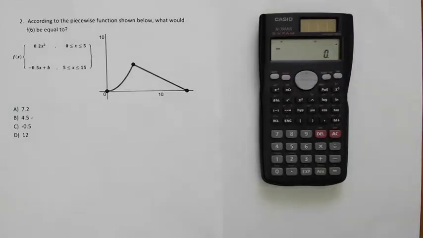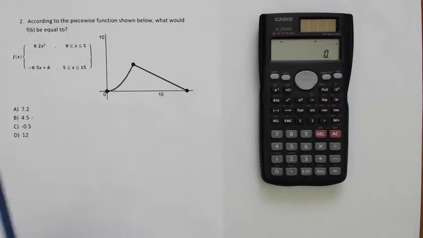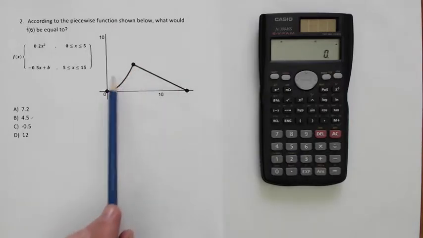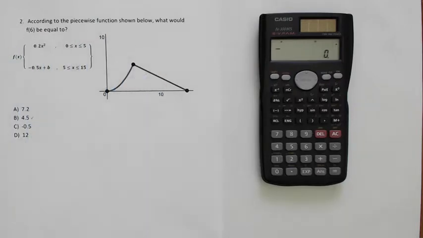Here we are, guys, with piecewise number 2. It's a really quick one. It's a 2-piece piecewise. I just want to show you how these critical points, these points of transition between the functions, work. According to the piecewise, what would f of 6 be equal to?